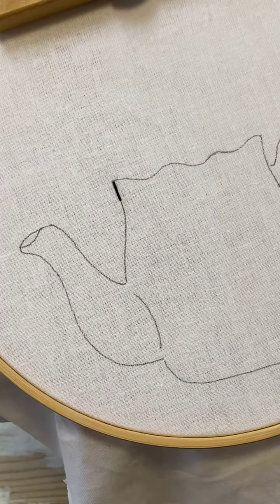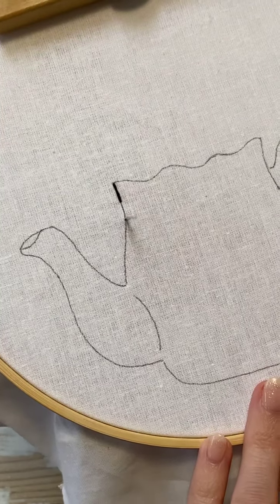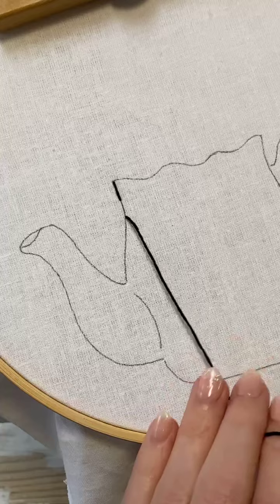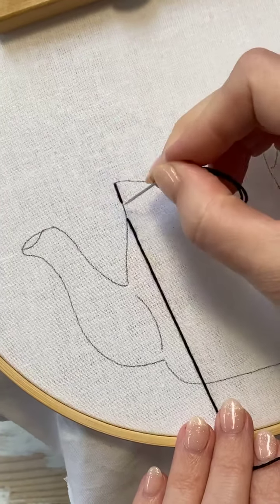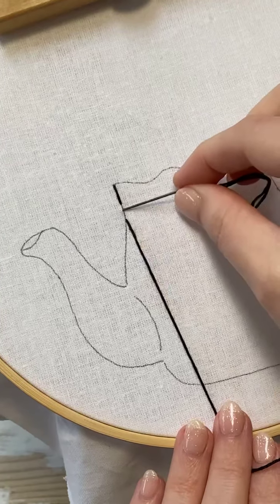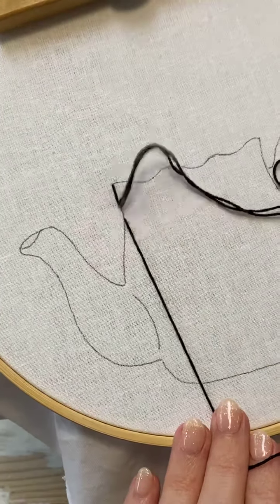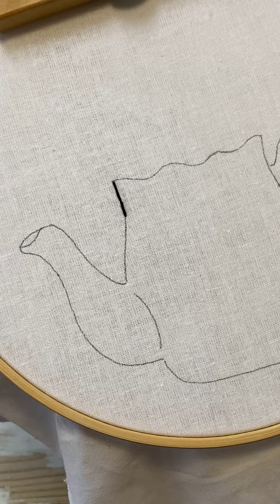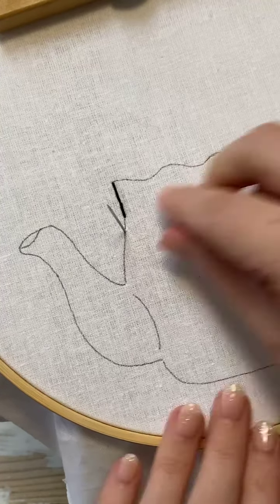So you're gonna make your stitch, yeah, and then go up a little bit farther, and then you're gonna go right back down where you just made your stitch. So not here, because that won't connect them. You want to go right in the same one. Okay? And then up again.